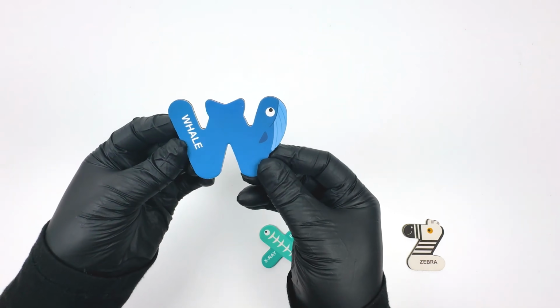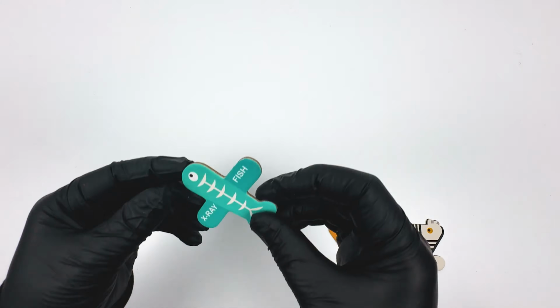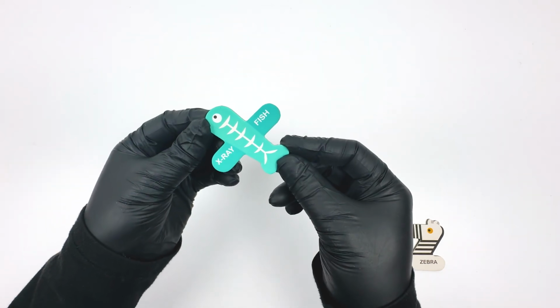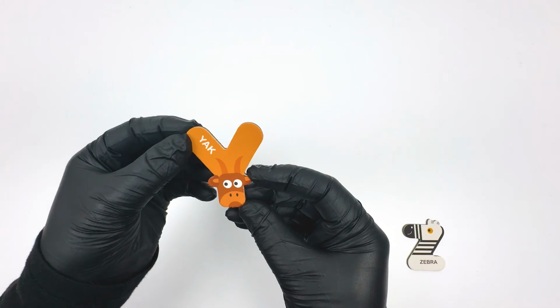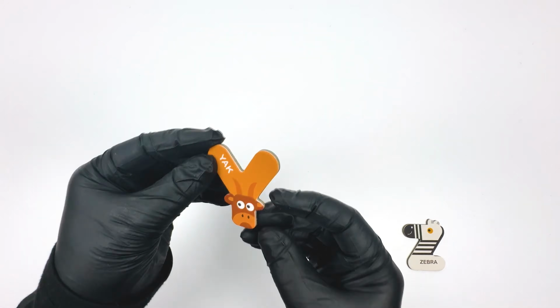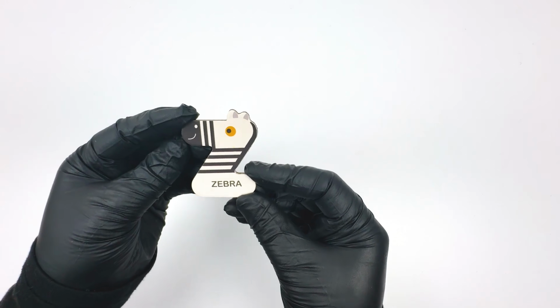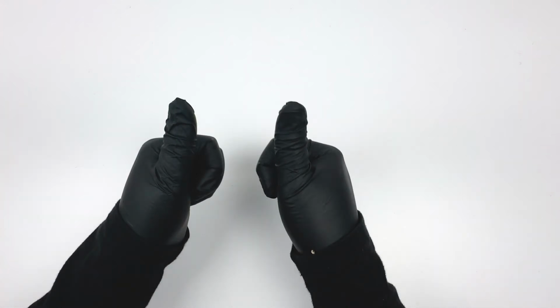W for whale. X for X-ray fish. Y for yak. Z for zebra. Good job, kids.